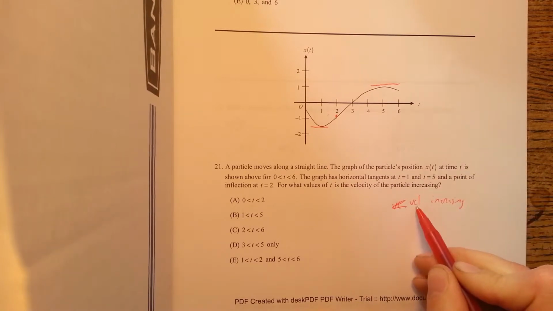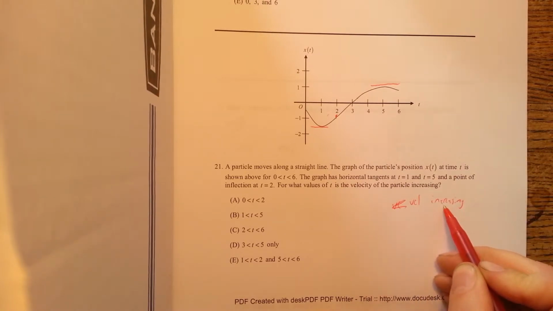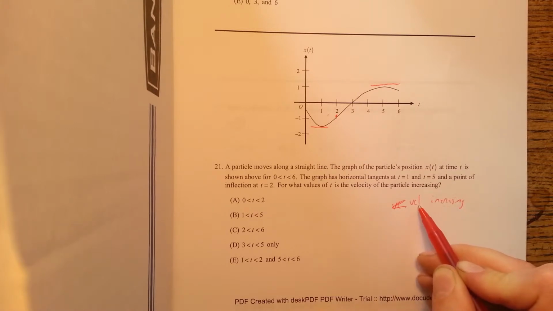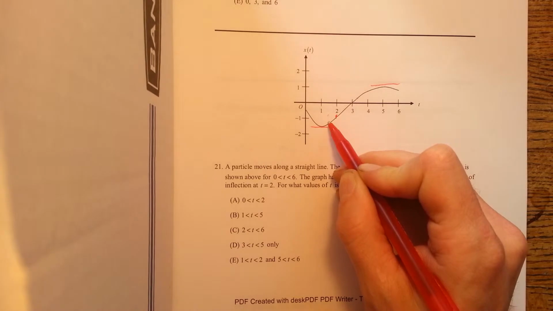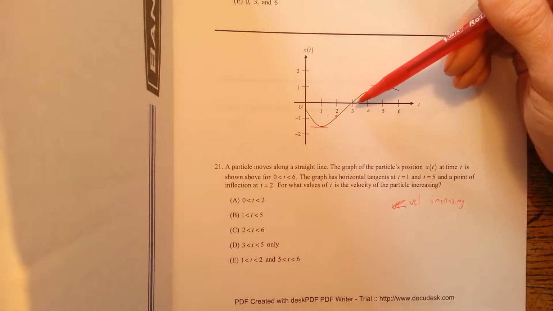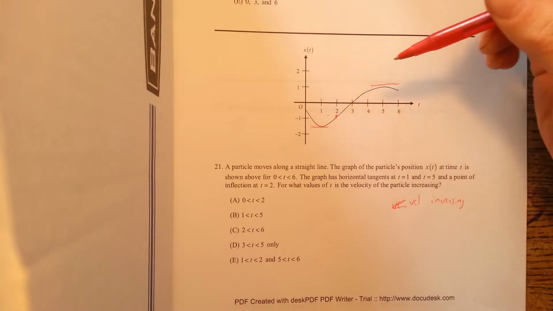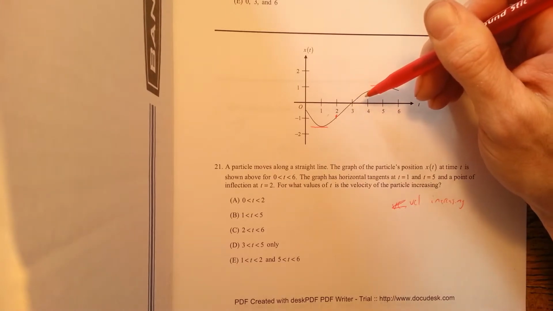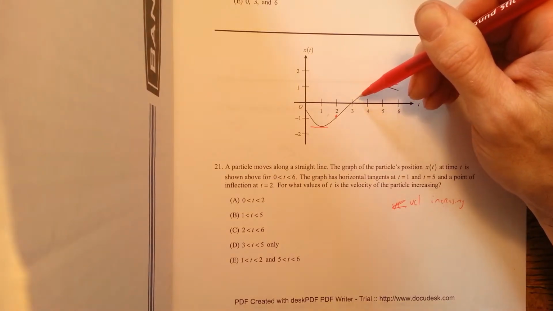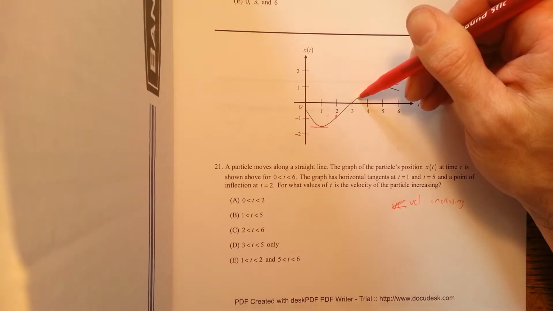The velocity will be increasing, think carefully, when the derivative of the velocity is positive. Okay, this isn't velocity, this is position. So what that's really asking, and this is important, is the question boils down to this: when is the second derivative of this positive?